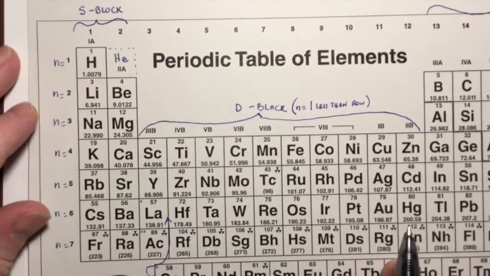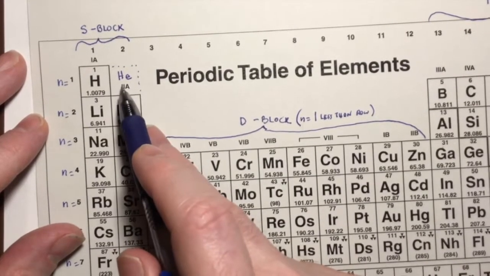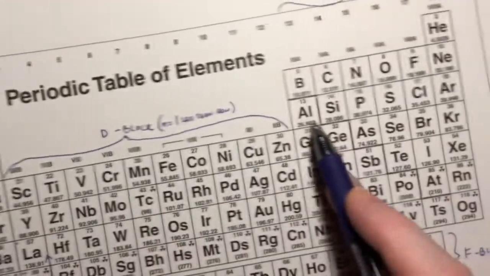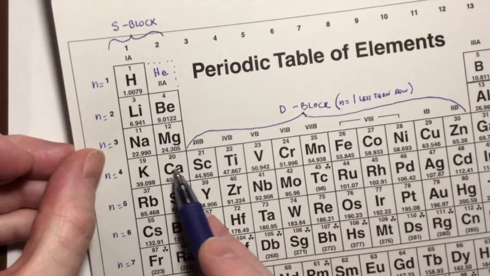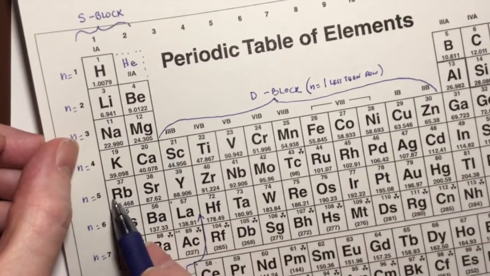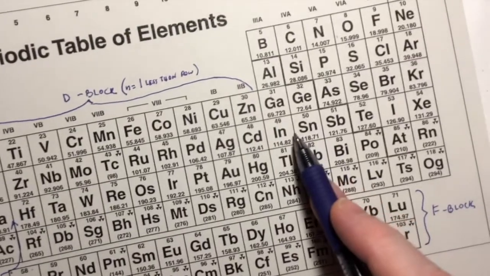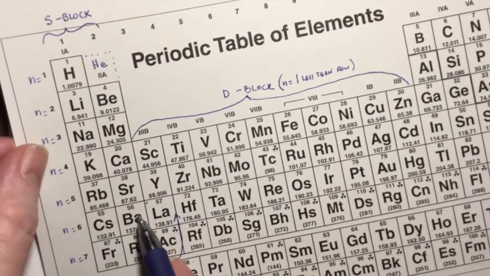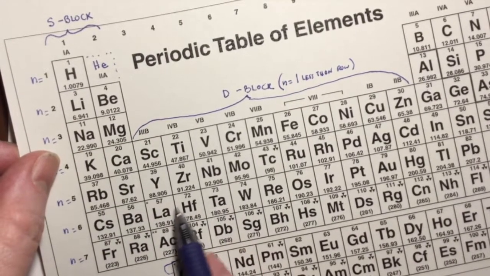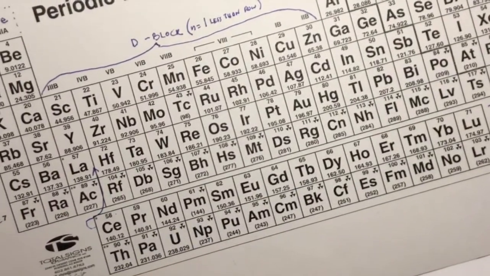So here we go. We're going to count it out just by looking at the periodic table. The electron configuration for tantalum. 1s2, 2s2, 2p6, 3s2, 3p6, 4s2, 3d10, 4p6, 5s2, 4d10, 5p6, 6s2, and we're going to have 1, 2, 3 electrons in the 5d subshell and 14 electrons in the 4f subshell.